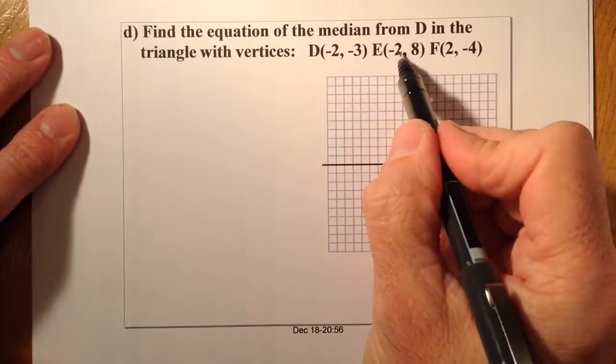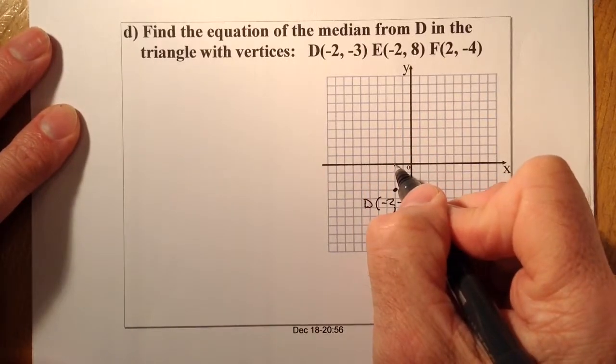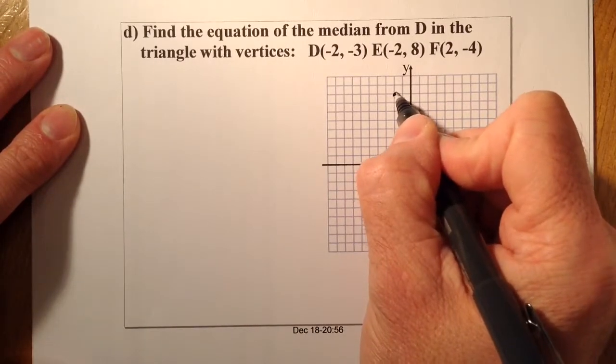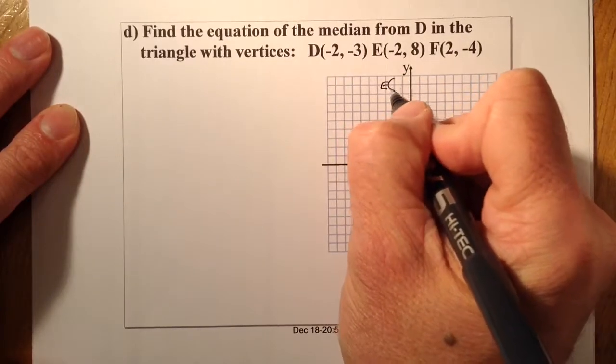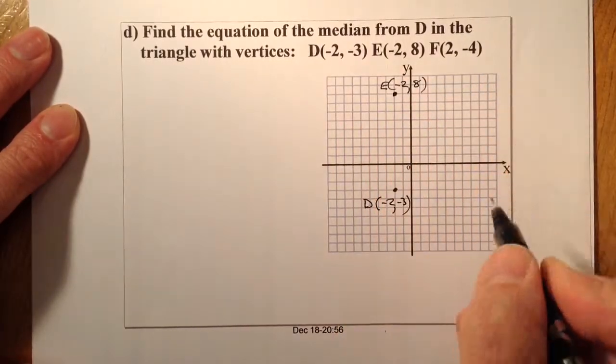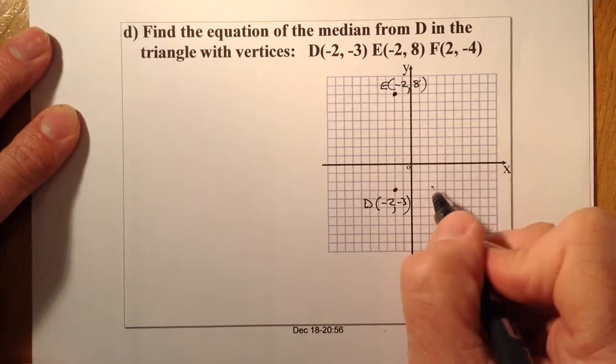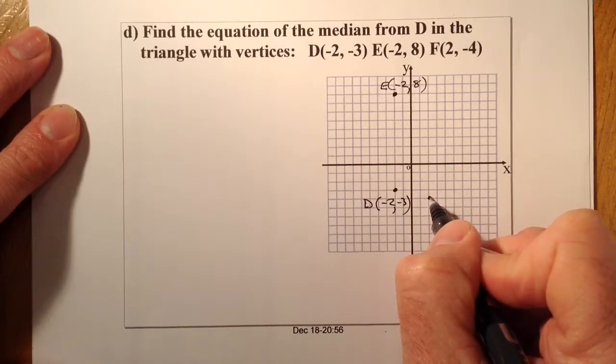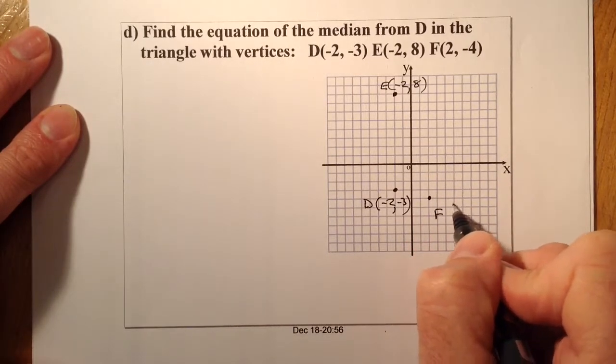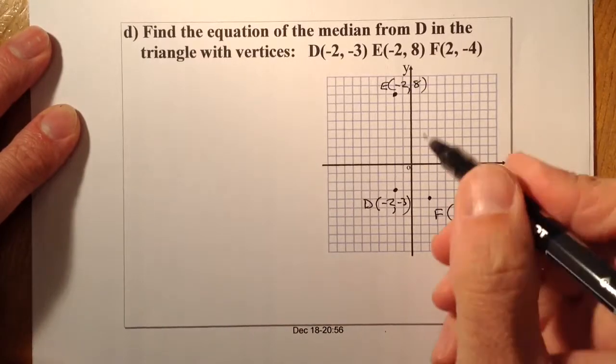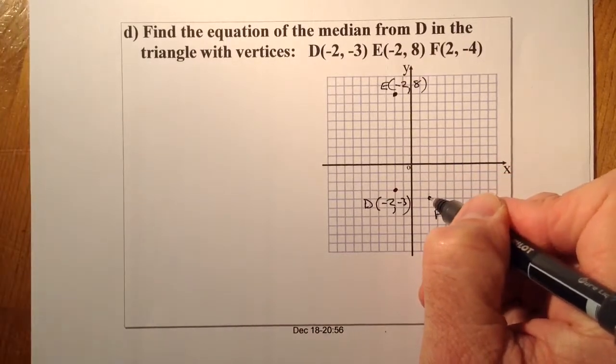I'll go for E, which is (-2, 8), so let's go up to 8, up to there, so that's E, (-2, 8). And for F it will be 2 along, and I'm going 4 down, so that will be here, okay, so that's F, (2, -4). Let's create the triangle here, just join the points up.